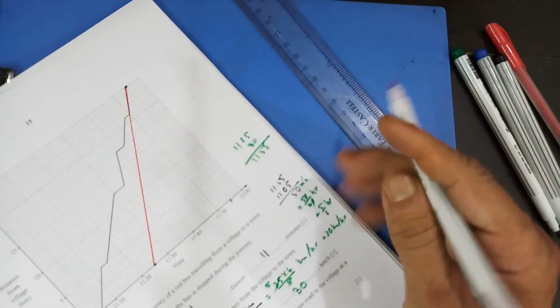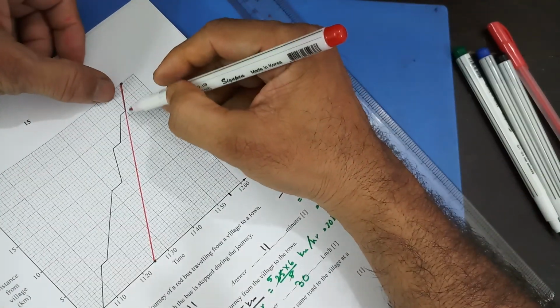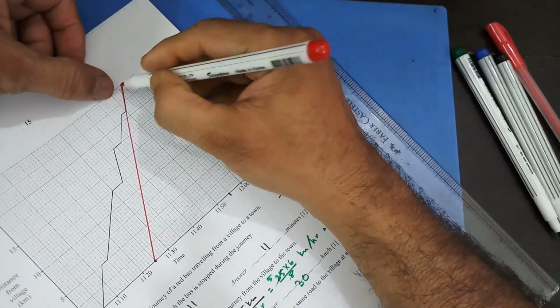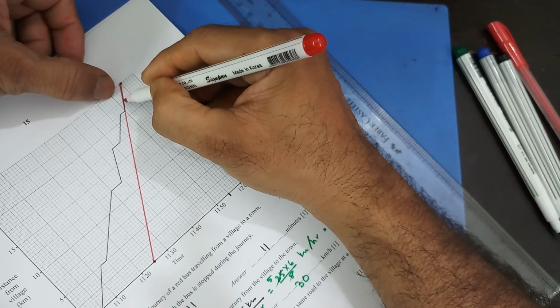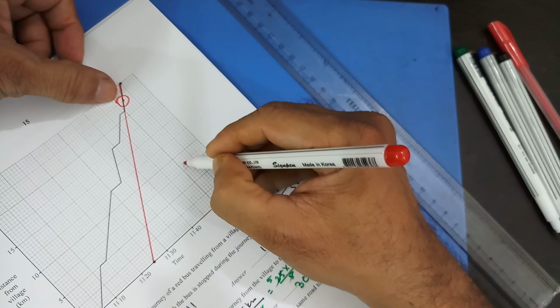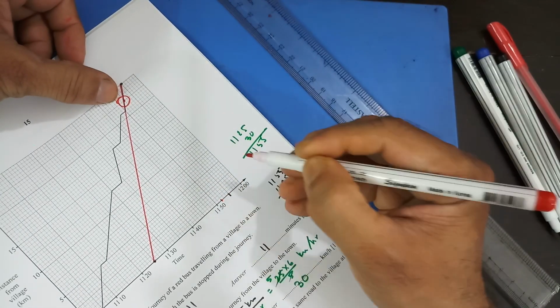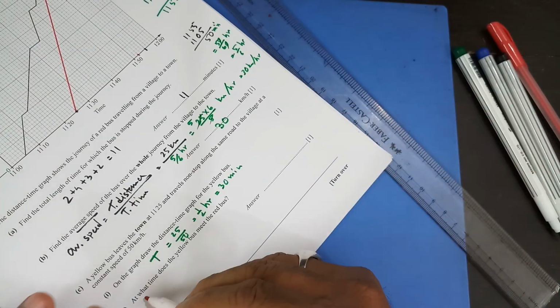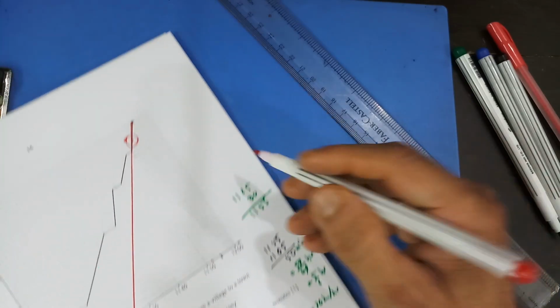Okay, now when they intersect, see, this is a thicker pen, so I think it's somewhere over here, and that's gonna be right over here. At what time does the yellow bus meet the red bus?